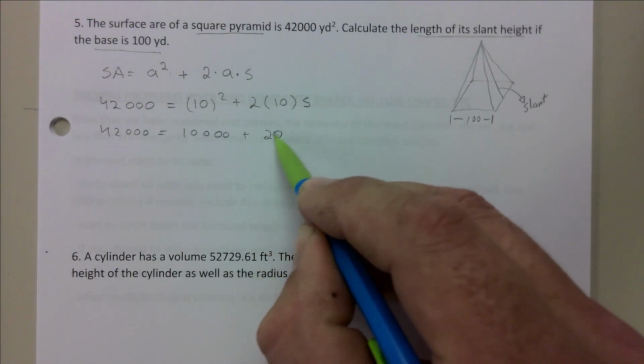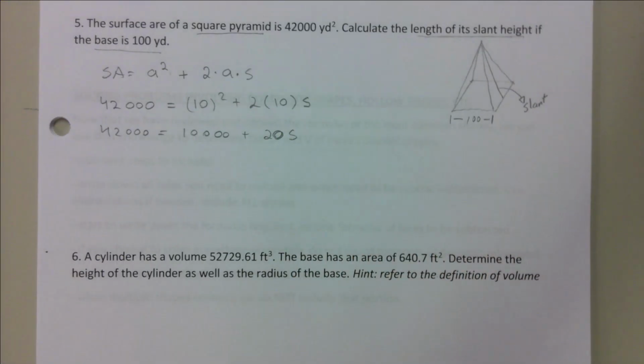You had 200? Okay, sorry, I didn't see that. I need glasses. 20s, right? So you clean it up like that. Now what? There's no dividing yet, okay? It would make it messy.